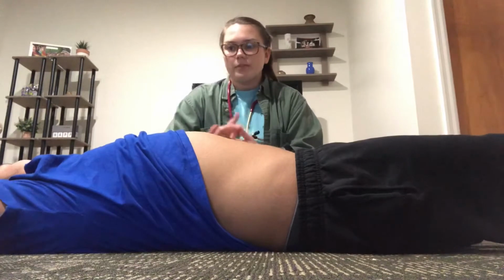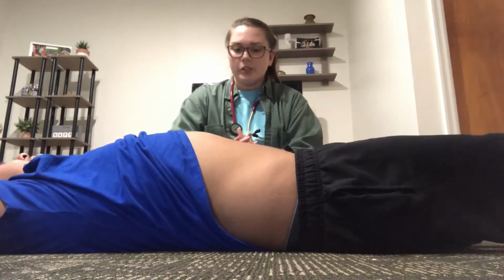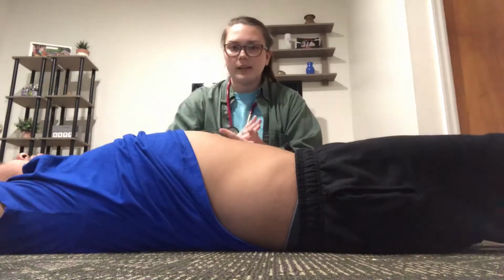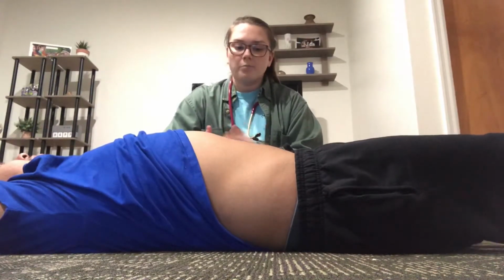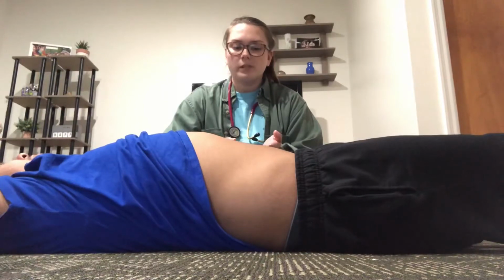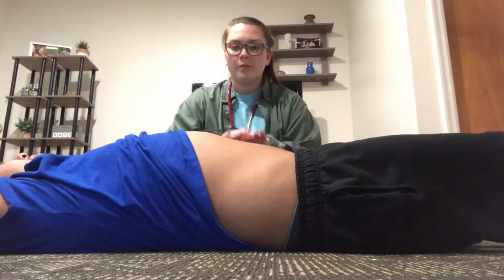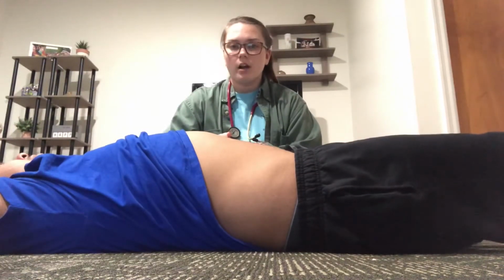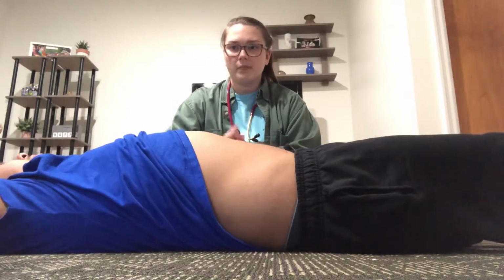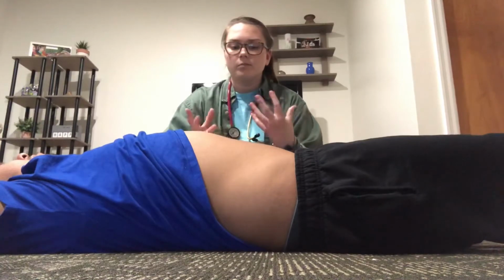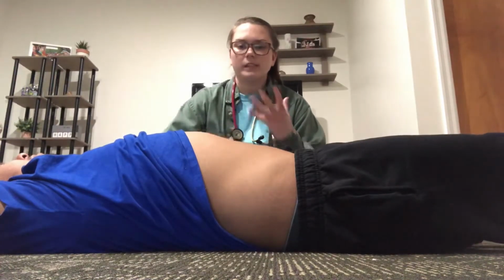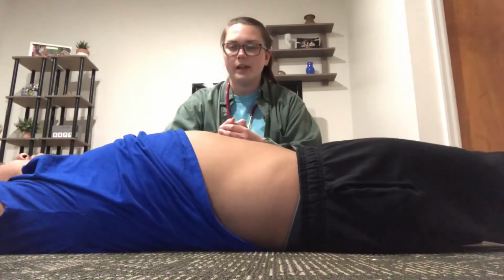So the next part of the assessment is auscultation. We auscultate second in this type of assessment because we want to be able to hear the bowel sounds before we start palpating and percussing, because palpation tends to cause the bowel sounds to really start up, and you don't want to have that.